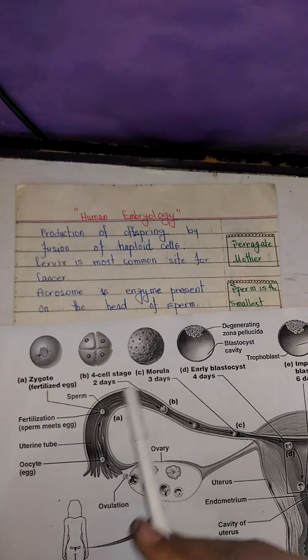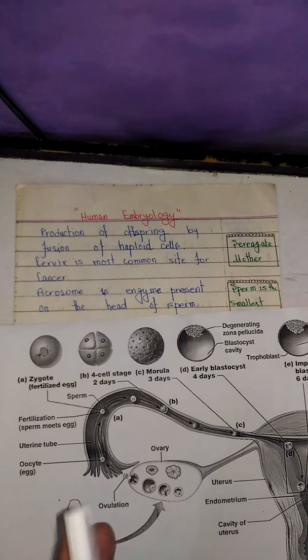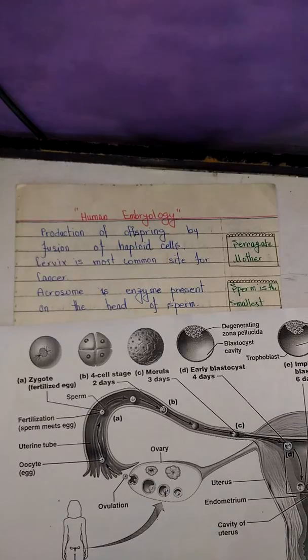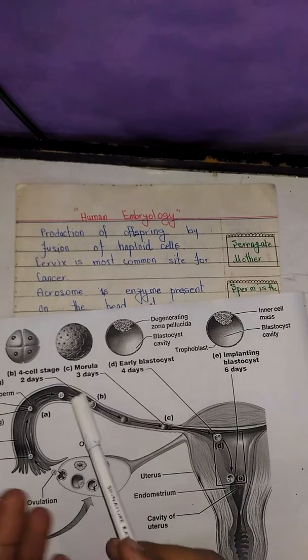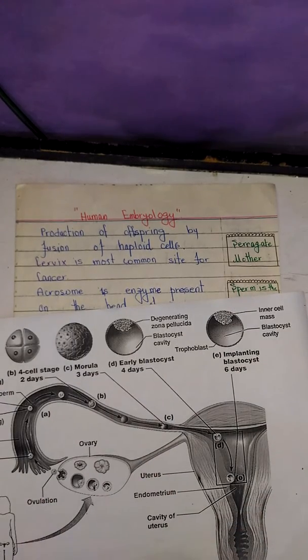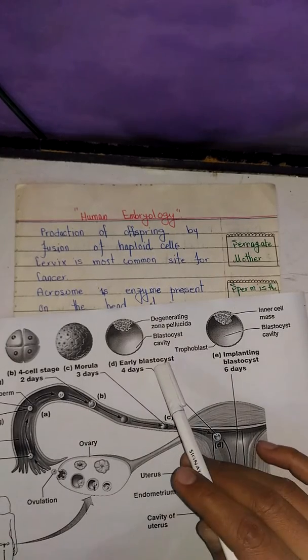There will be a 4 cell stage, and then after 3 days a structure called the morula will be made. What is special about the morula is that it has interconnecting structures between the cells. The morula will be formed on the third day, then it will convert into another structure called the blastocyst.